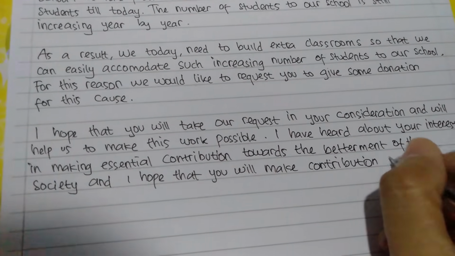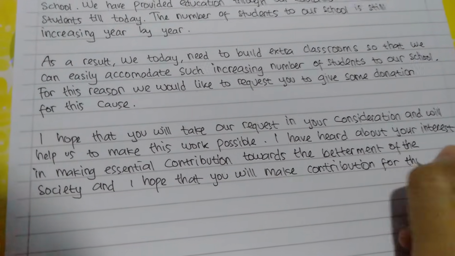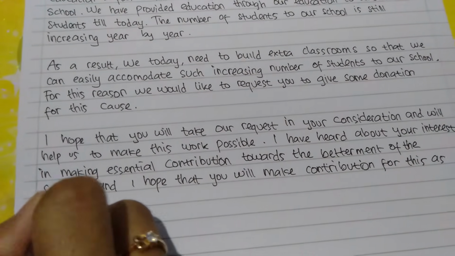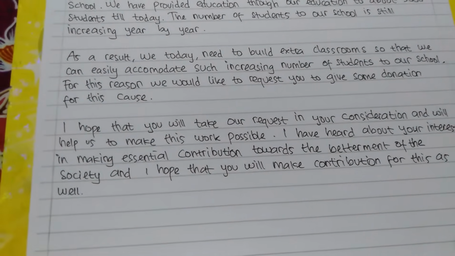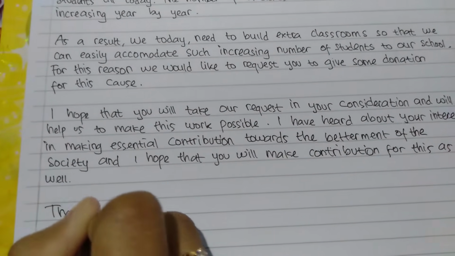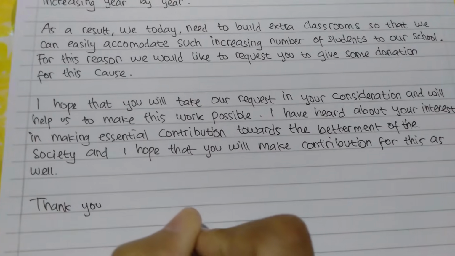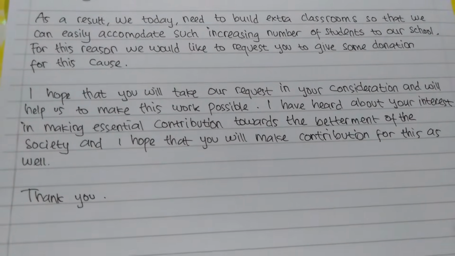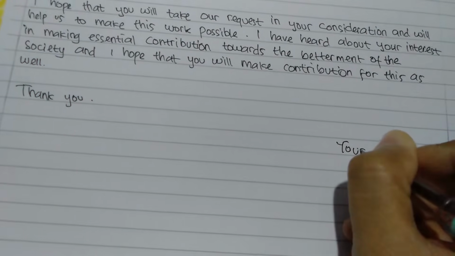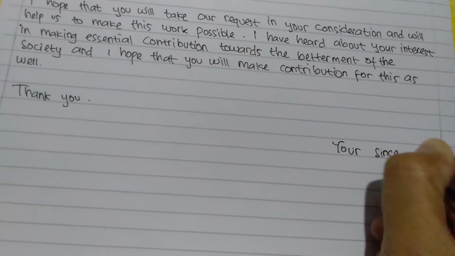Well, after completing the paragraphs, it's better for you to read all the sentences and make sure that you don't make any mistakes. Then you can give the closing salutation with thank you, or maybe sincerely, respectfully, or many more, and give the information of you or the writer.